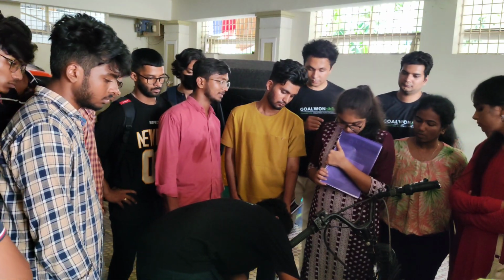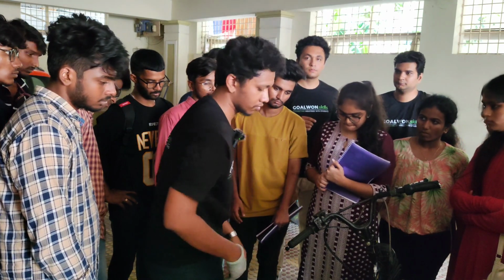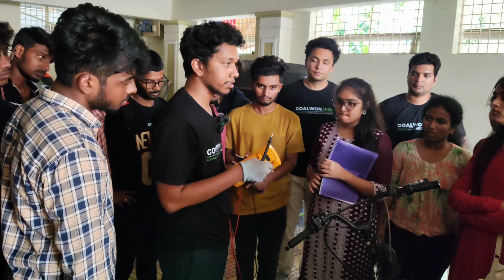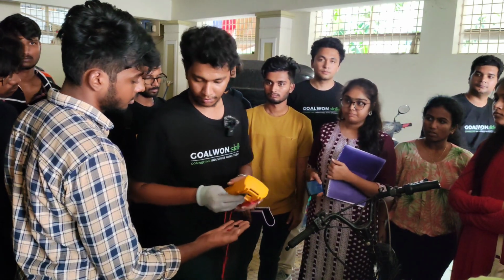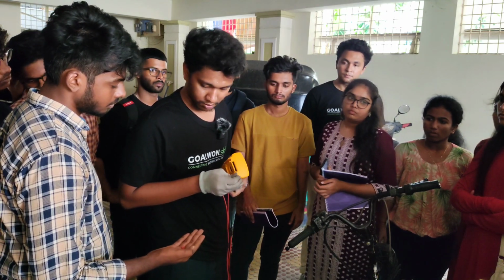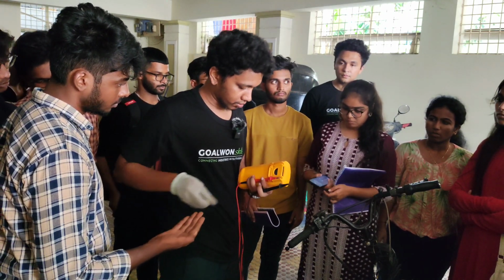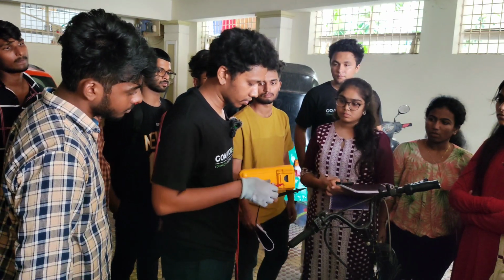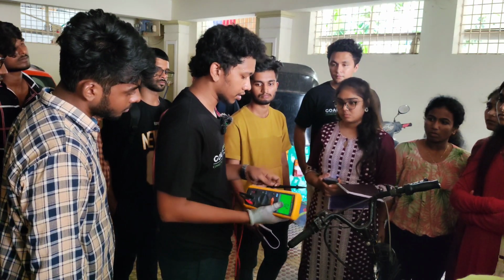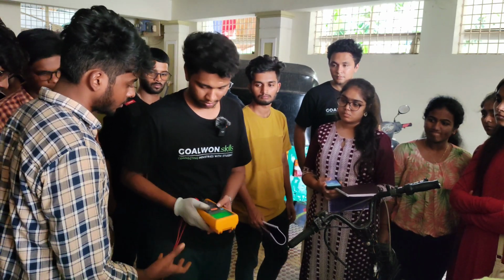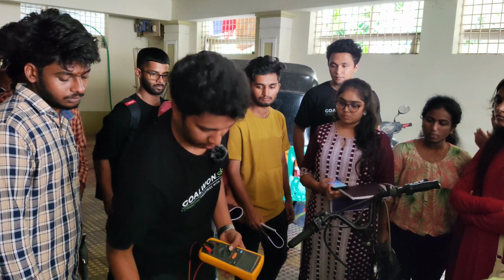As you can see, if I plug it in, you will get one spark due to load. Clear? And I have to make sure to remove my watches and all. Even if I touch the terminal, it will create a huge spark.